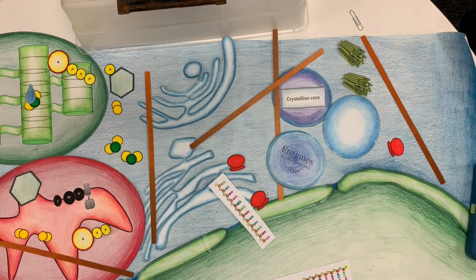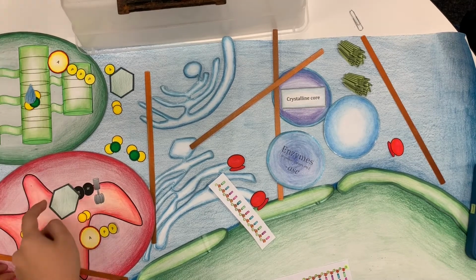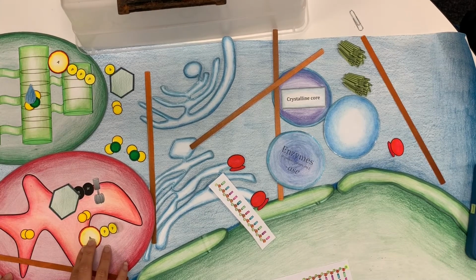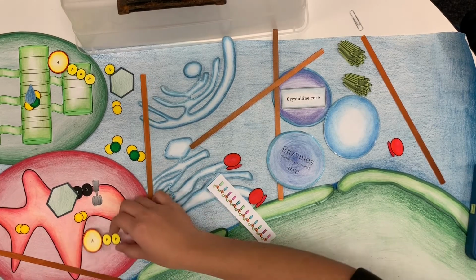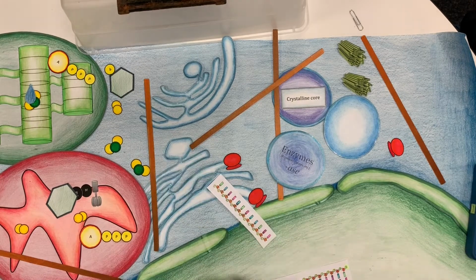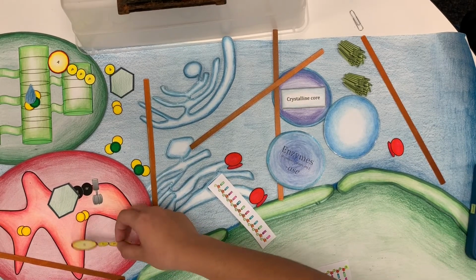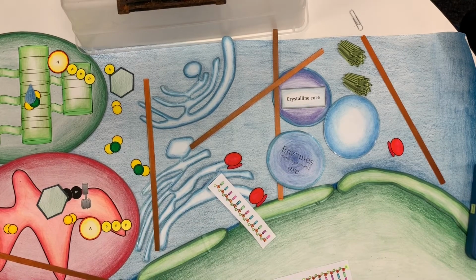Okay, so the mitochondria does this process called cellular respiration, and it takes in oxygen and glucose, and it yields energy. It yields ATP. It turns carbon into carbon dioxide. So it turns ADP into ATP. It adds a phosphate to the end.